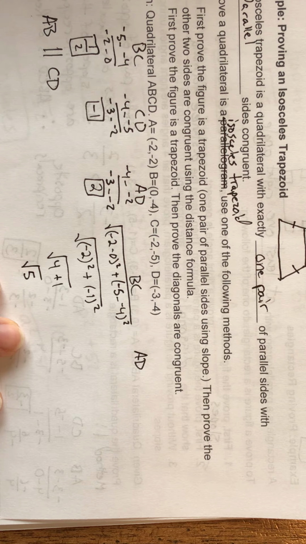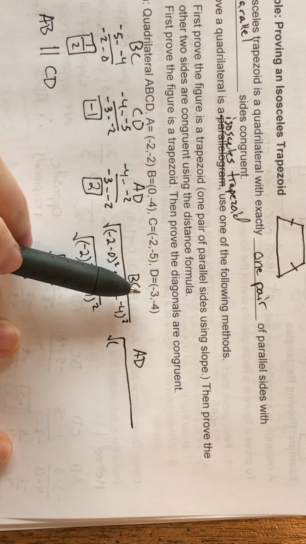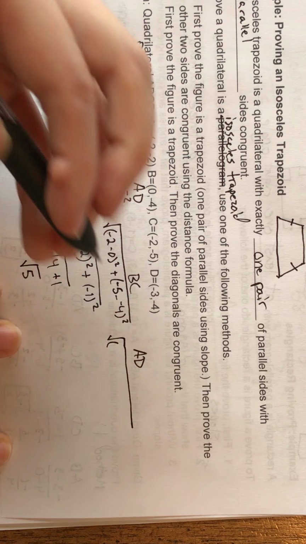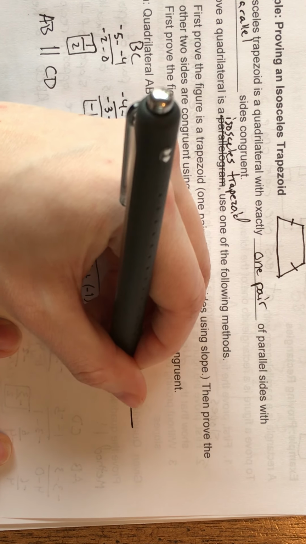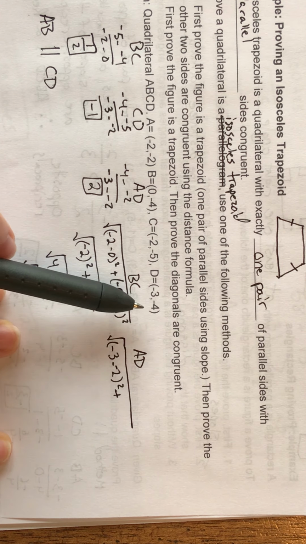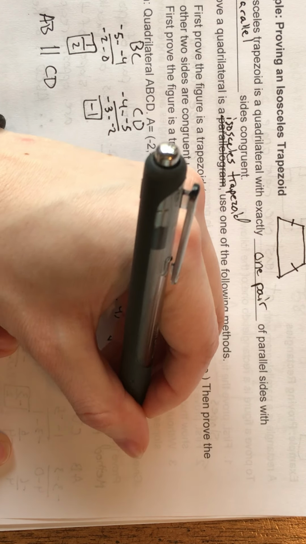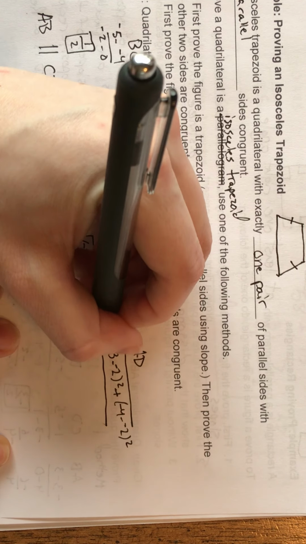And then we'll check AD. So that's going to be the distance formula. We've got x2 minus x1 squared, so negative 3 minus negative 2 squared, plus y2 minus y1 squared, so negative 4 minus negative 2 squared. Simplify this out.